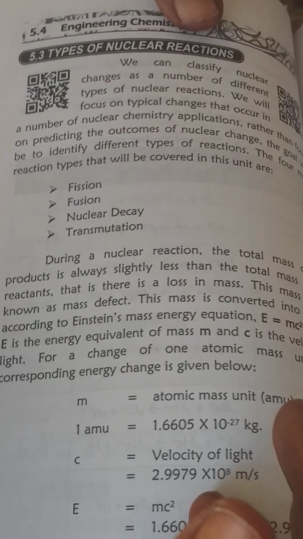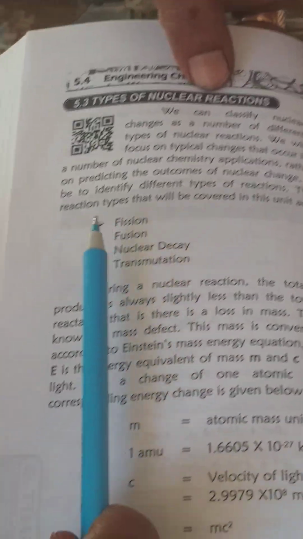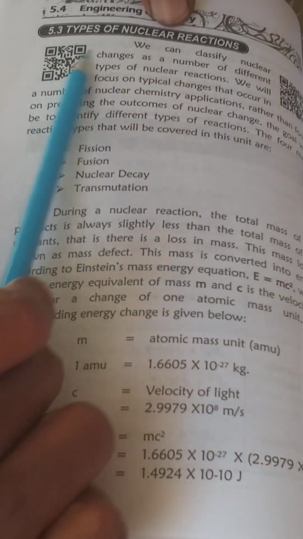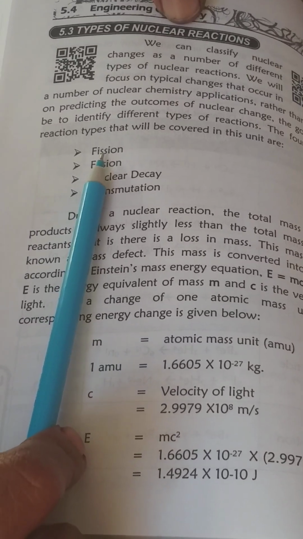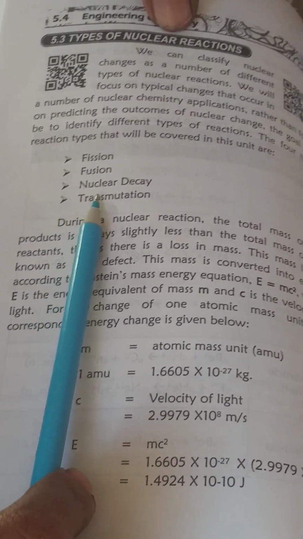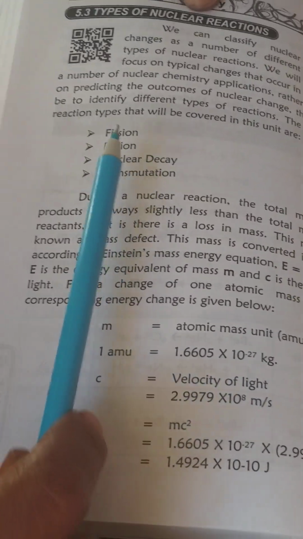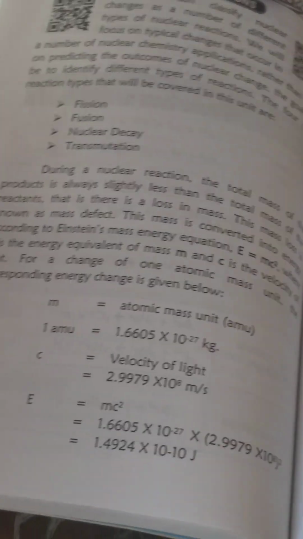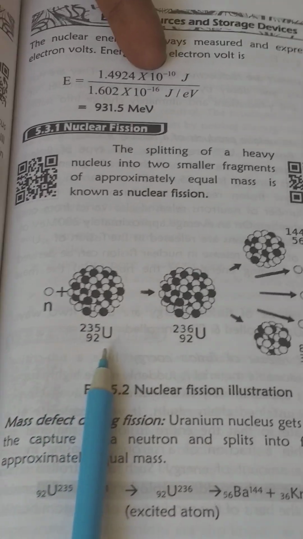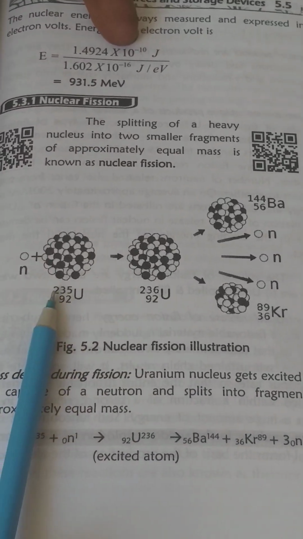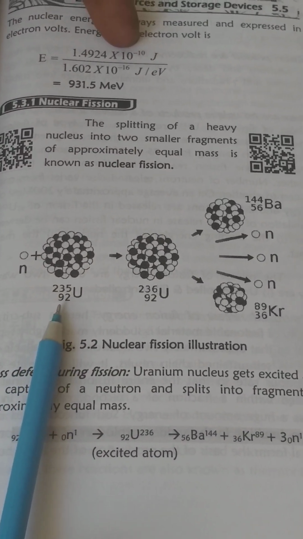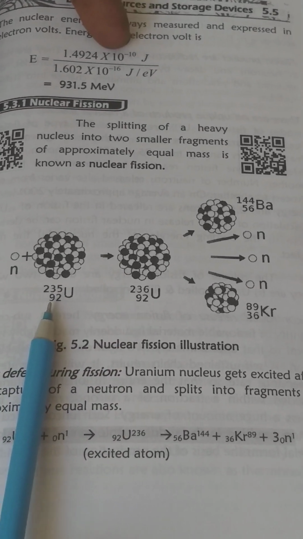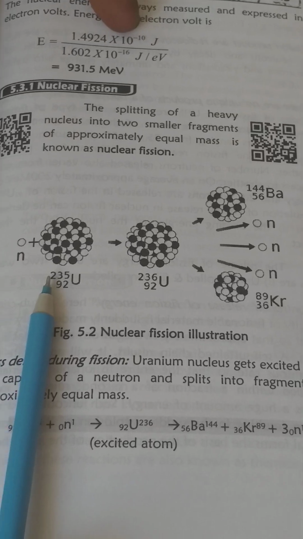In nuclear reactions, as we said, protons and neutrons available inside the nucleus take part. There are four types of nuclear reactions: nuclear fission reaction, fusion reaction, nuclear decay, and transmutation. Seeing the first process, the fission reaction, it is explained with the radioactive element uranium 235 and 92. 235 is the mass number and 92 is the atomic number, which means 92 is the number of electrons, and 235 is the number of protons plus neutrons.